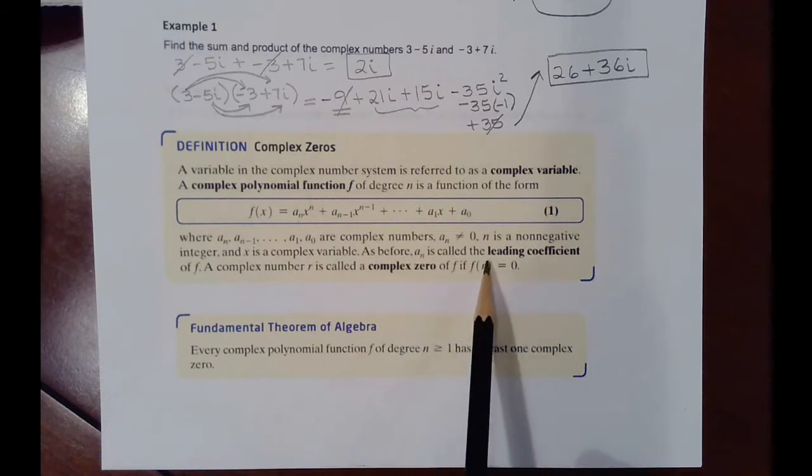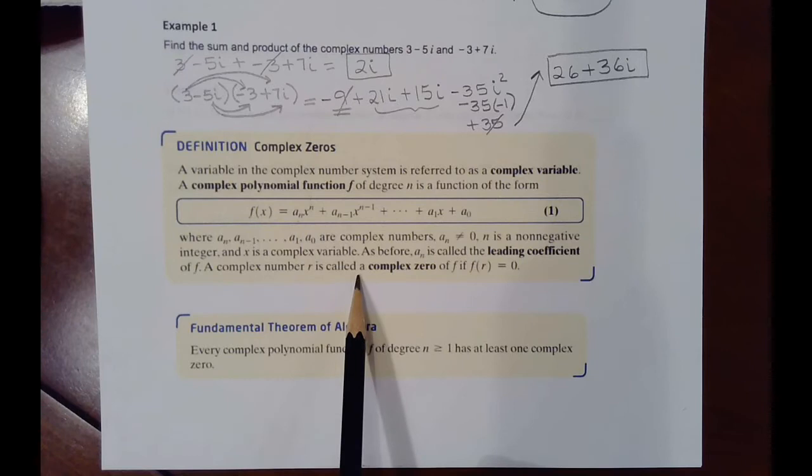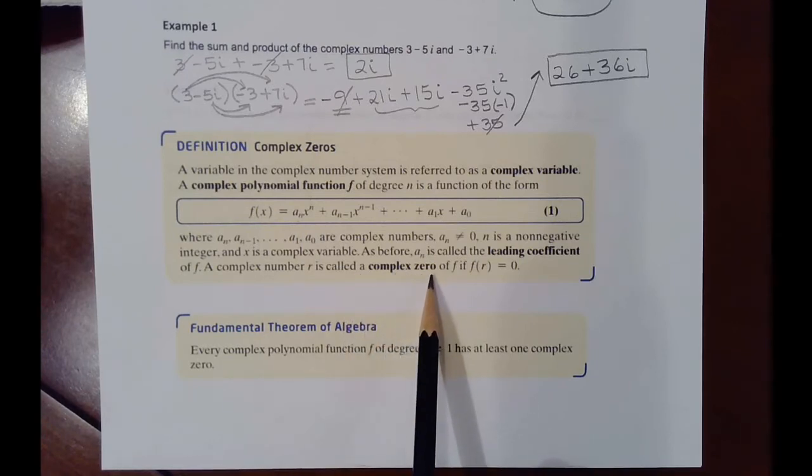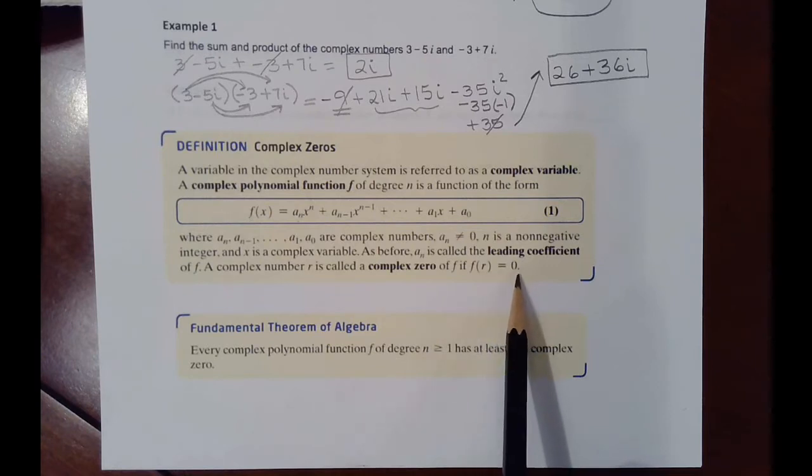As before, a sub n is the leading coefficient. I already said that. A complex number r is called a complex zero if f evaluated at r is equal to 0. So the entire section is going to be about various techniques used for finding complex zeros.